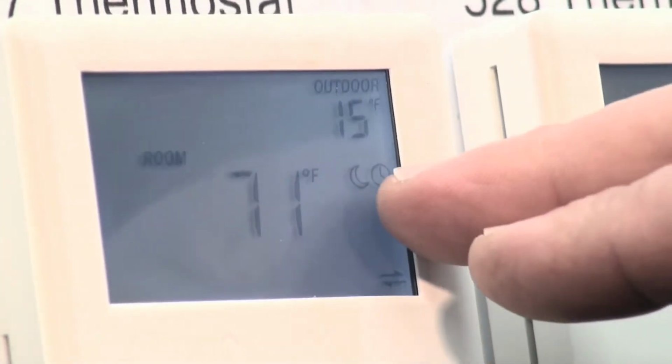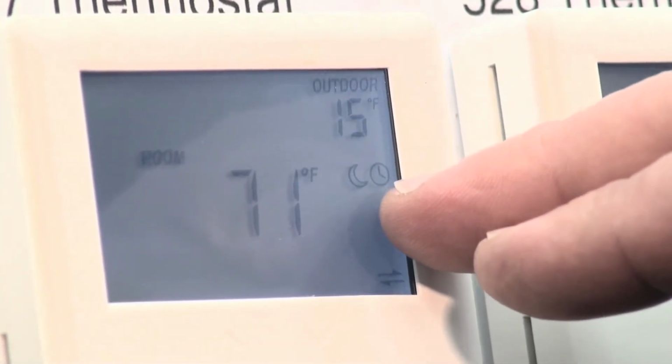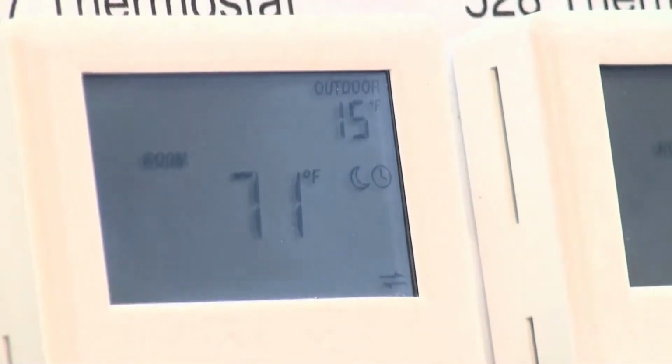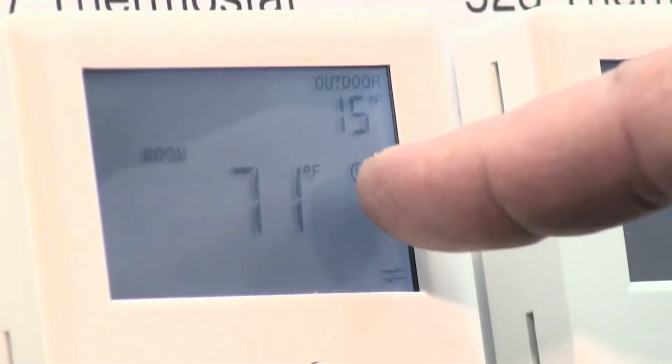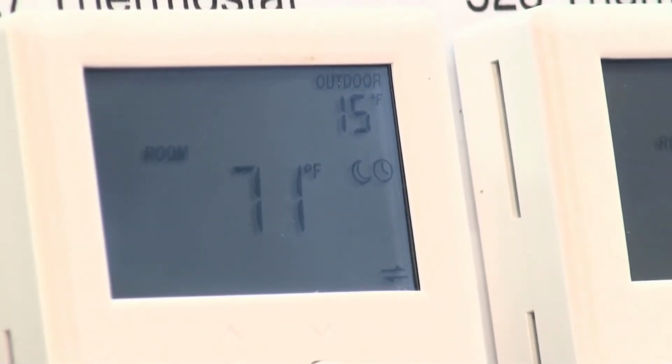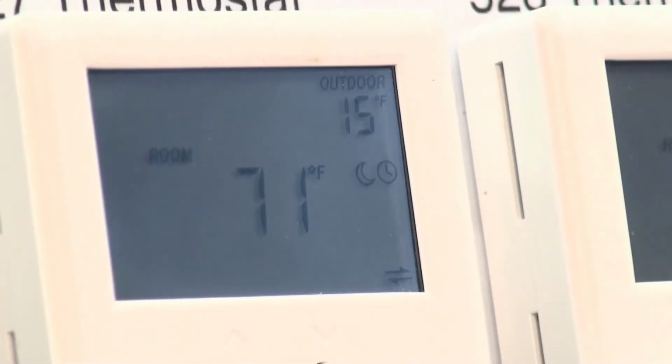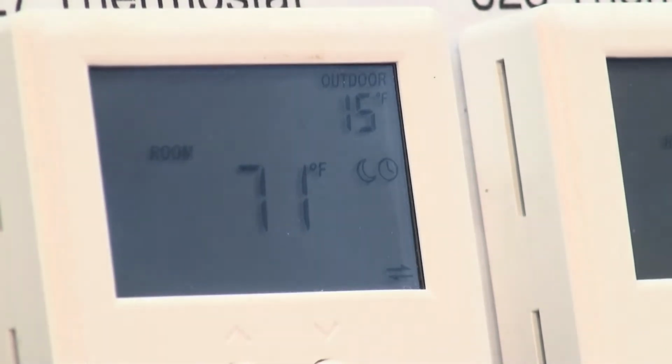And it's also showing us the timer icon, which means we're using the timer now. We're in a schedule where we are set back. And it's showing me that we're in the unoccupied mode by showing me the moon. And it's showing us our current room temperature that we have within it.